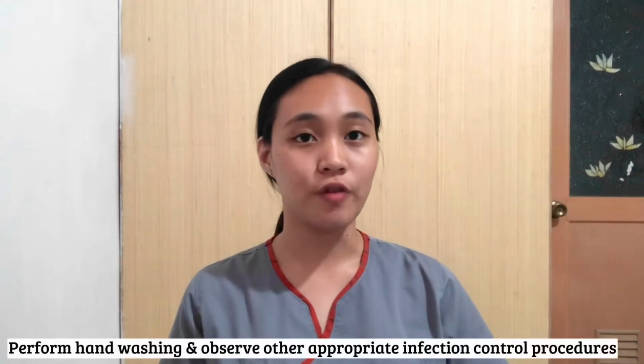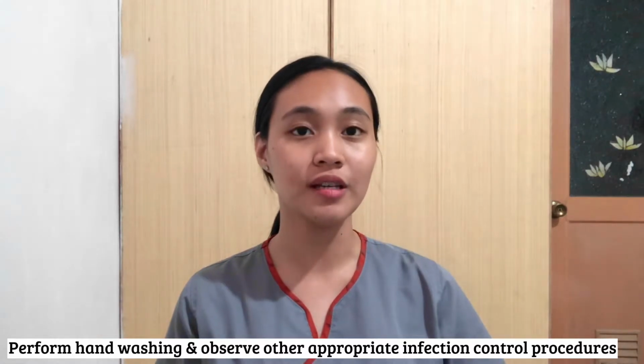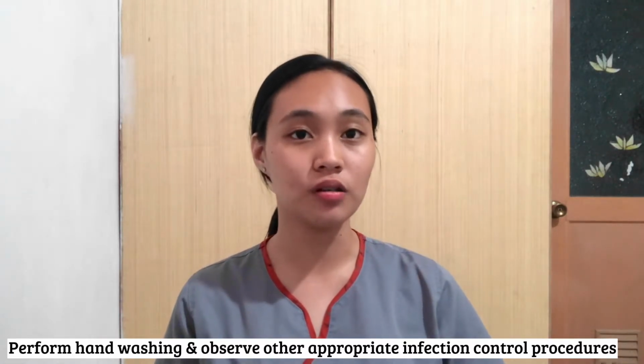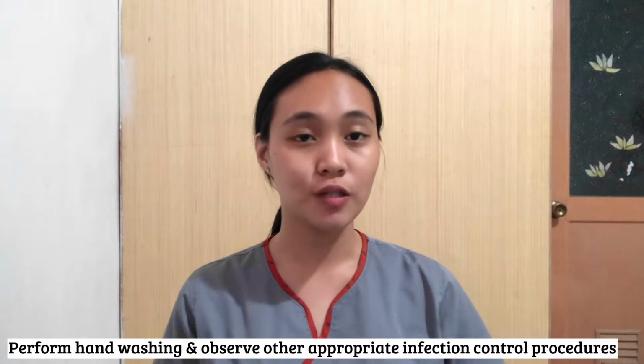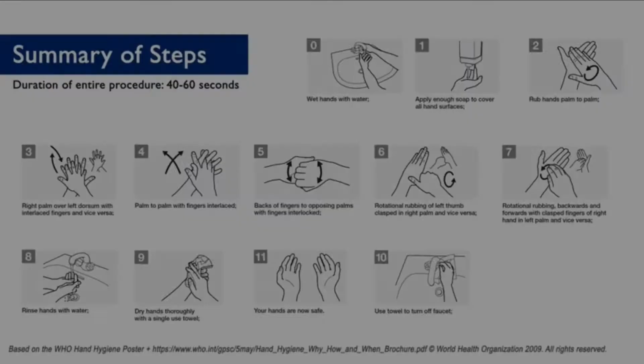Next, we should perform hand washing and observe other appropriate infection control procedures like cleaning and disinfecting all surfaces and equipments needed to ensure a safe environment for us and to our patient as well.